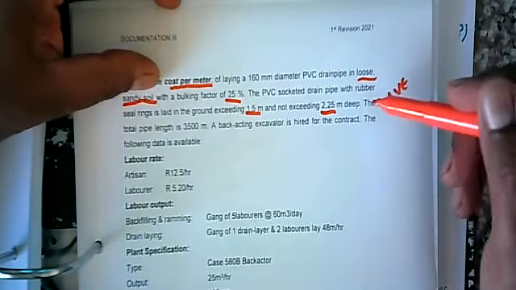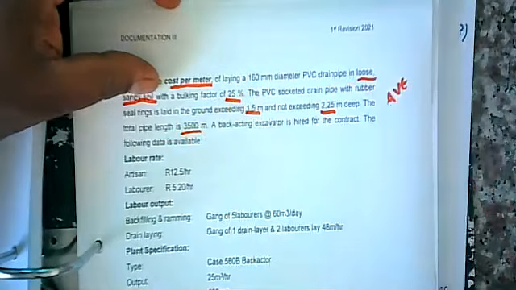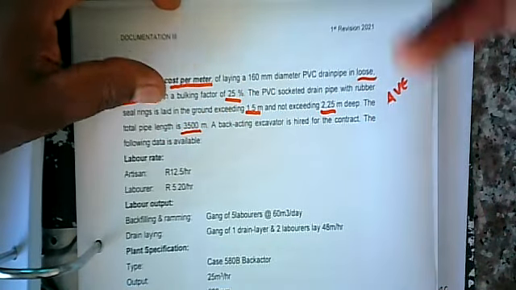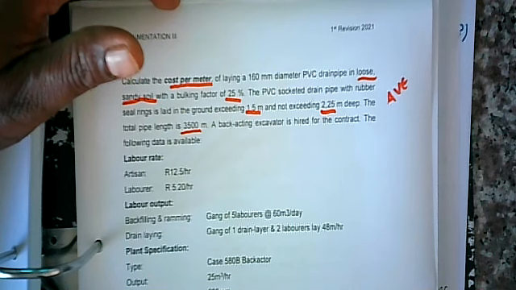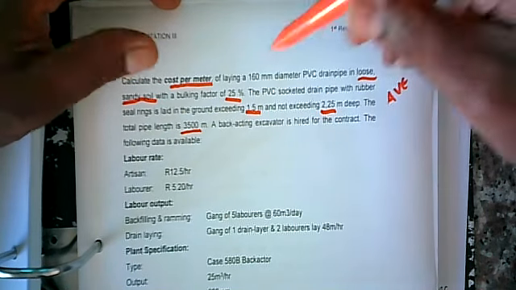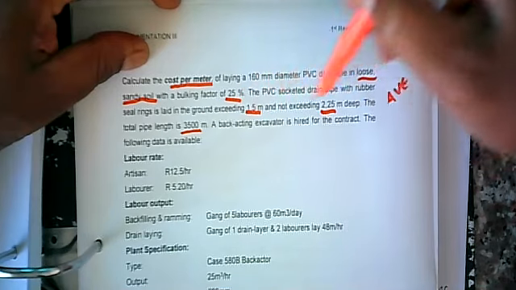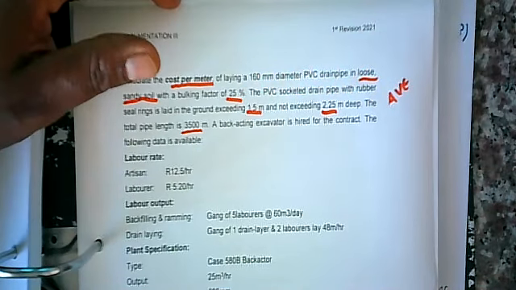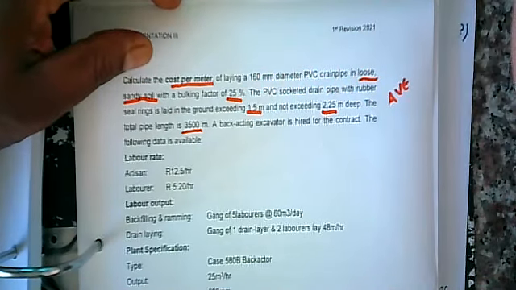All right. For the total length of 3,500 meters, which is 3.5 kilometers, so it's long. And the depth is not constant, so it ranges between these. So we'll have to average out the depth as we progress with the work. A back-acting excavator, which is a TLB, is hired, critical. So if it's hired, you're going to get a rate. And if it's hired, it means it's not owned. So you're basically throwing out owning costs, operating costs, and all of that. The following data is available.